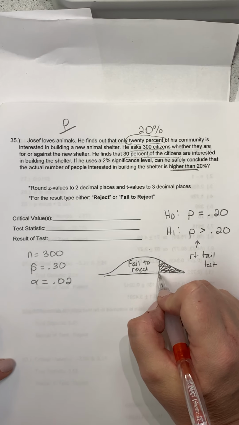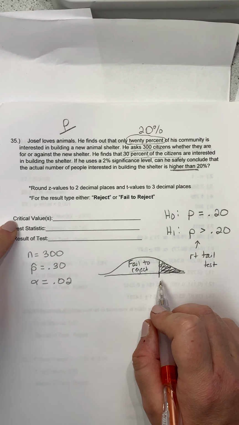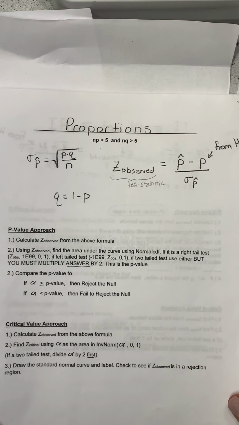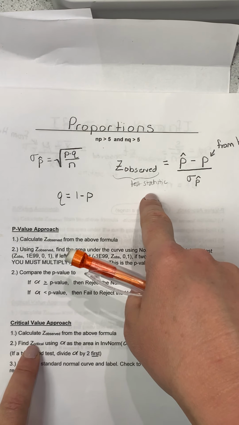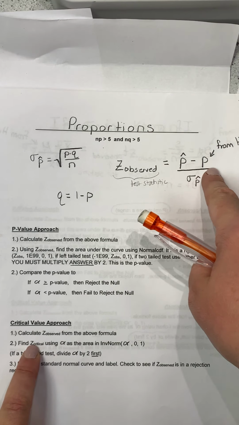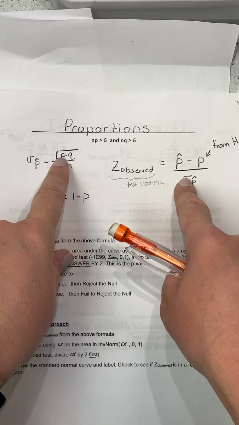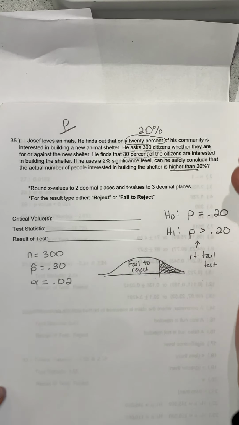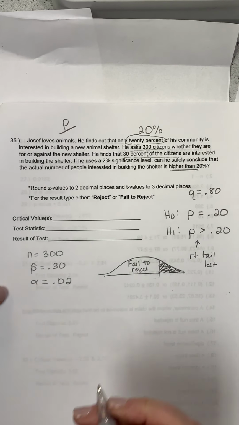All right, you have a critical value over here on the right side. Would you expect a positive or negative critical value? Better be positive, right? Now we're doing proportion, so we turn to the proportion cheat sheet. We're not interested in p-value approach. Calculate z observed. So there's our test statistic. We're going to do p hat minus p, that's from the null, divided by this big square root, which is p, that's from the null, times q, we better find that, over n. So if our p is 0.2, our q is 0.8, because it's 1 minus p.